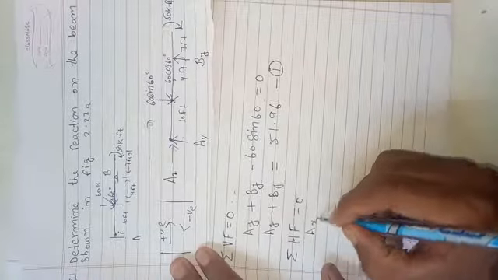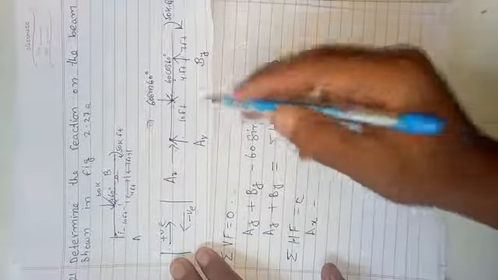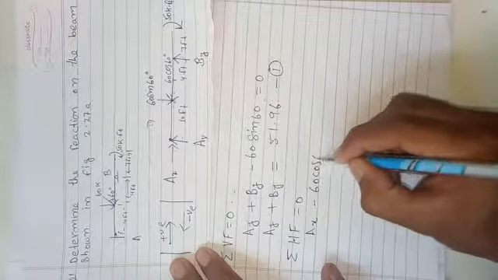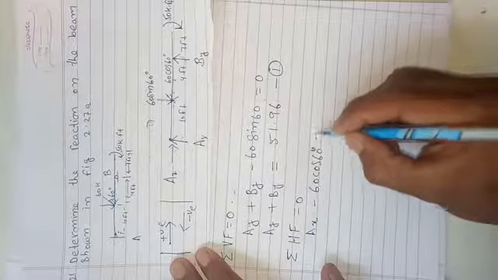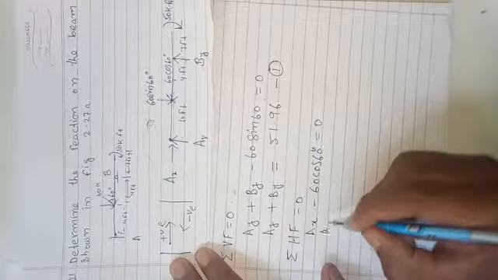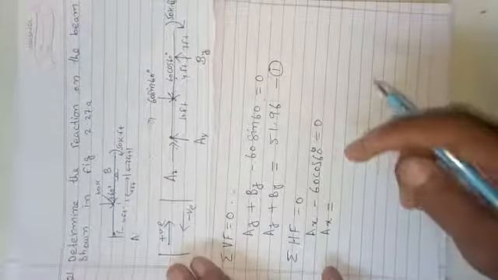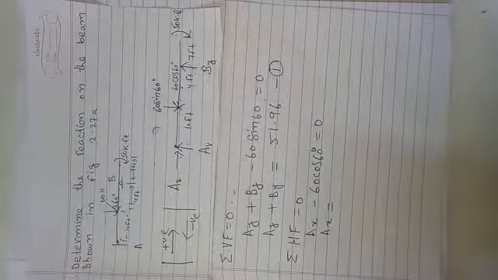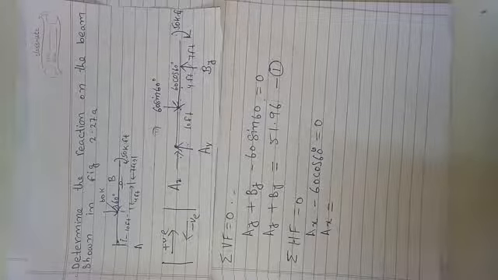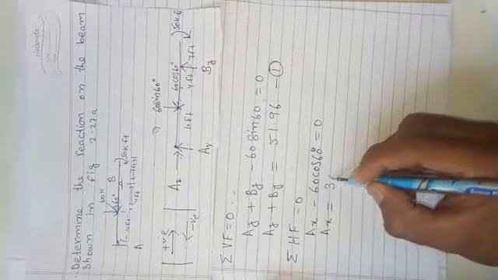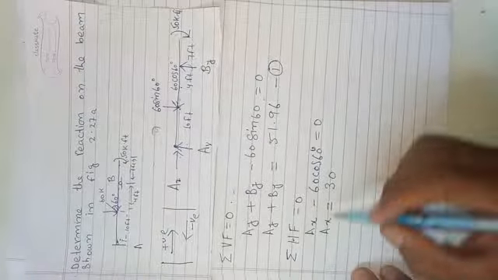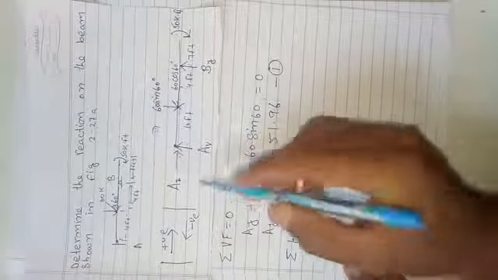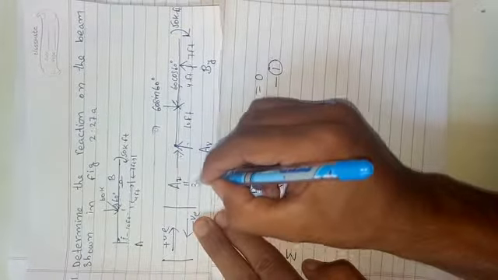So we can write Ax minus, because this is in the negative direction, 60 cos 60 degrees equals 0. Or Ax equals 60 cos 60, which comes out to be 30. So from this equation, Ax is 30.